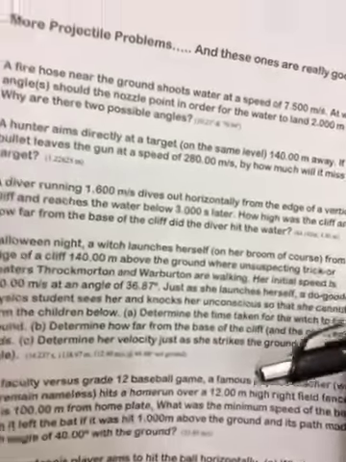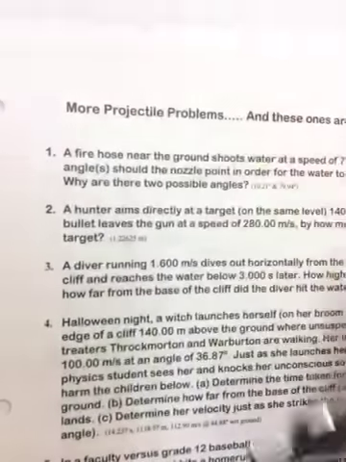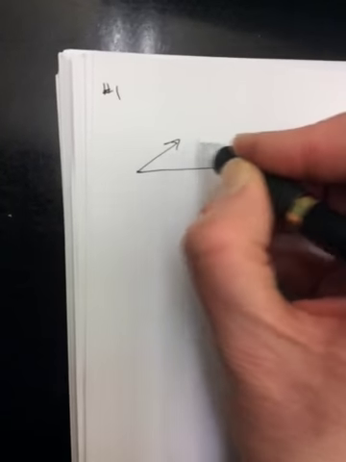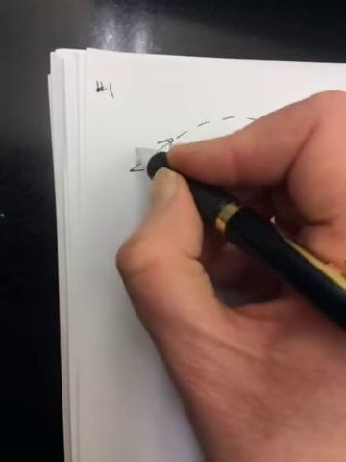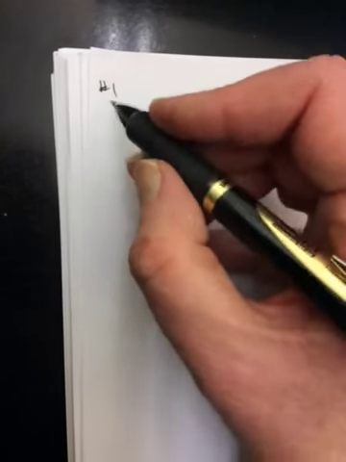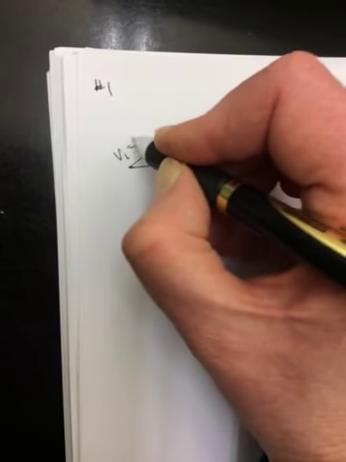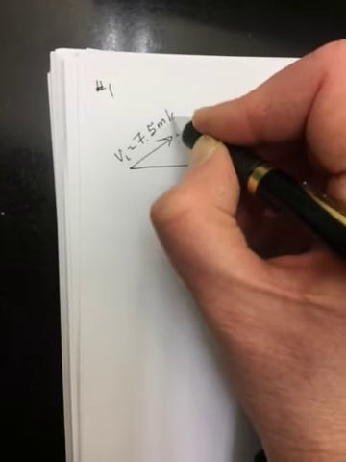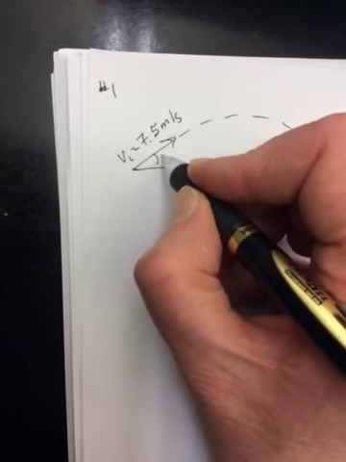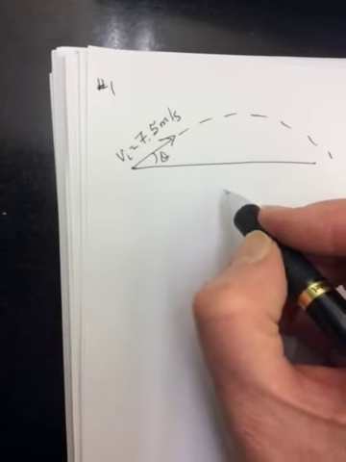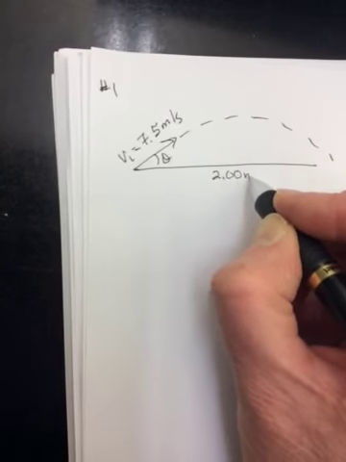I also asked you to do number 1 and 2 on this sheet. Number 1 is a double angle again. Okay, so a fire hose. So it's going to be doing this. It says a fire hose shoots water, speed of 7.5. So VI, 7.5 meters per second. At what angle? Looking for theta. What angle will it need to be to land 2 meters away?